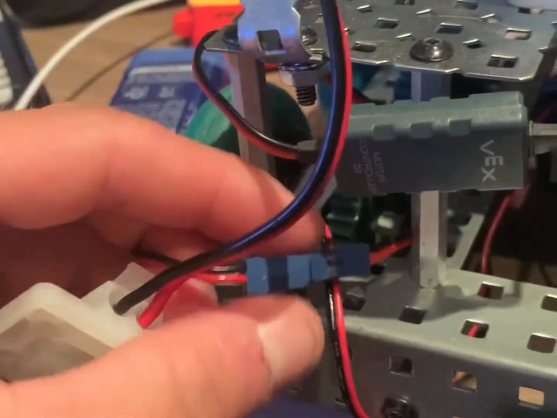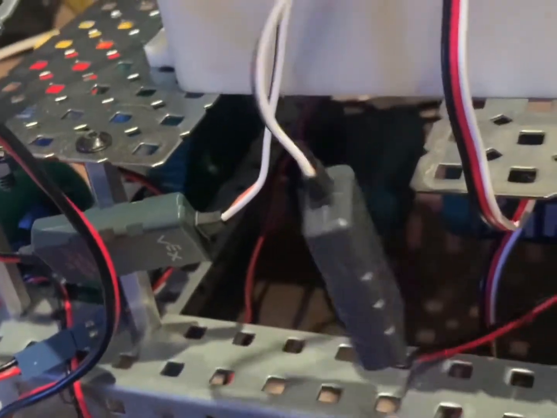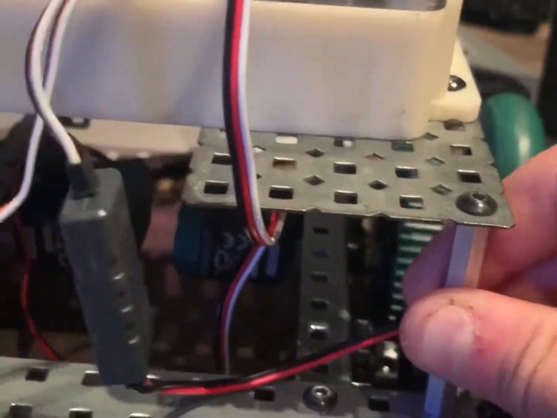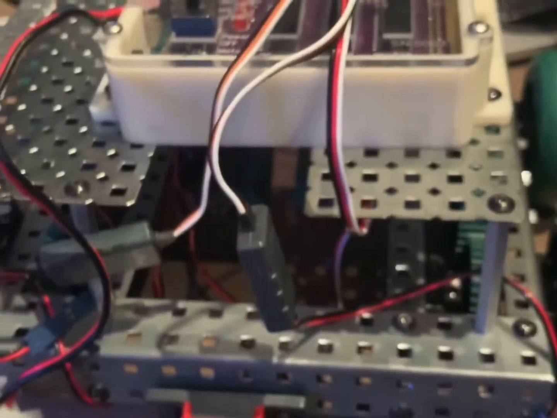And I had to just tape these together. I took the tape off now, but I had to tape these together because they kept coming undone, and I had to wrap them around here. But other than that, it wasn't too bad.